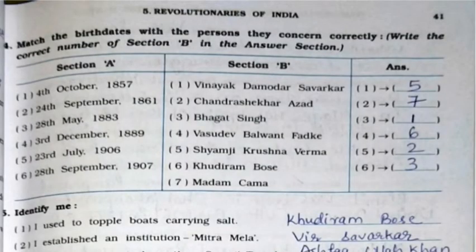First one, 4th October 1857. Its answer is option number 5, Shyamji Krishna Verma. Second, 24th September 1861. It's option number 7, Madam Kama. Third, 28th May 1883. It's option number 1, Vinayak Damodar Savarkar. Fourth, 3rd December 1889. It's option number 6, Khudiram Bose. Fifth, 23rd July 1906. It's option number 2, Chandrasekhar Azad. Sixth, 28th September 1907. It's option number 3, Bhagat Singh.